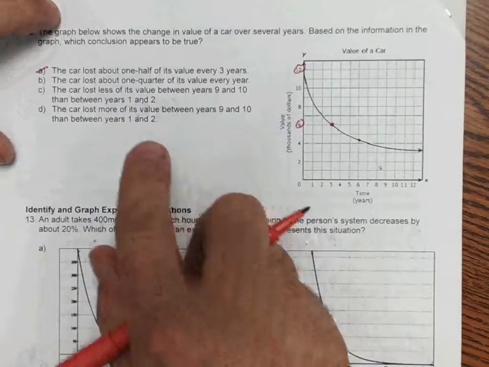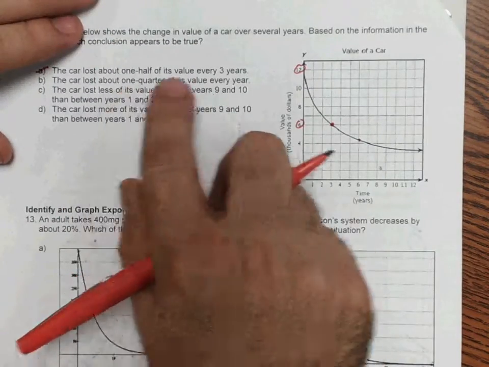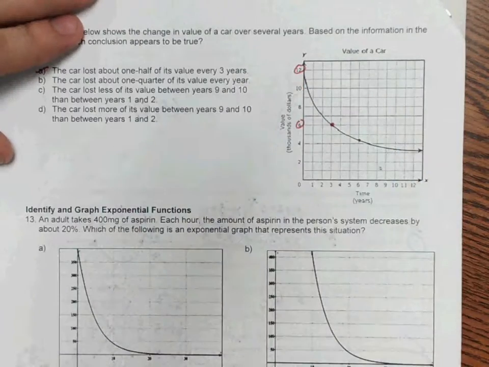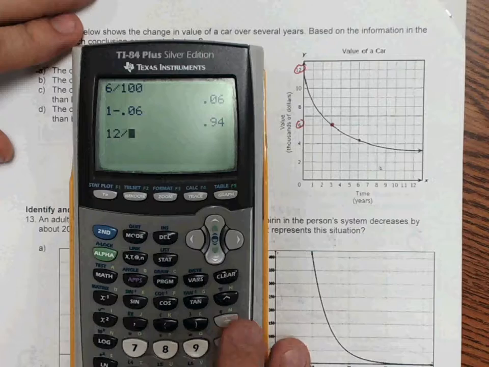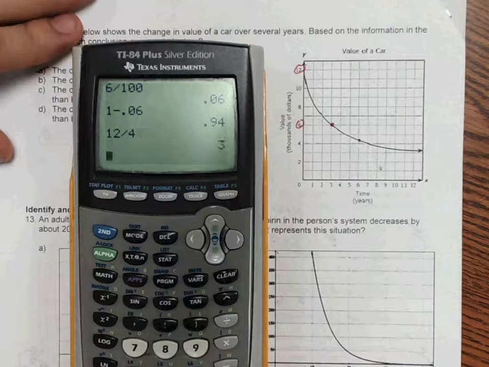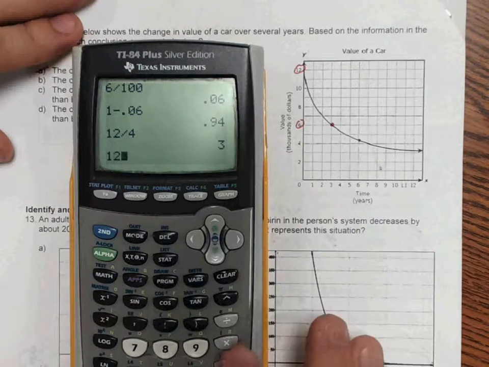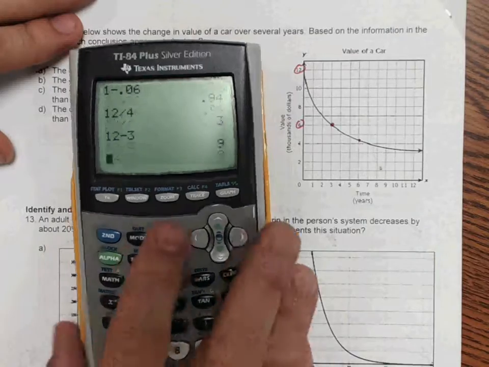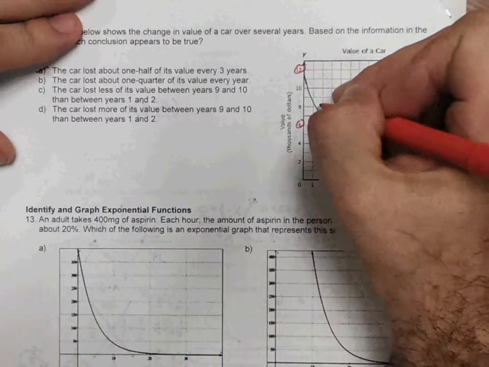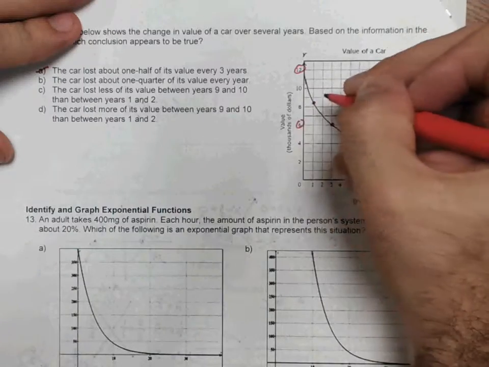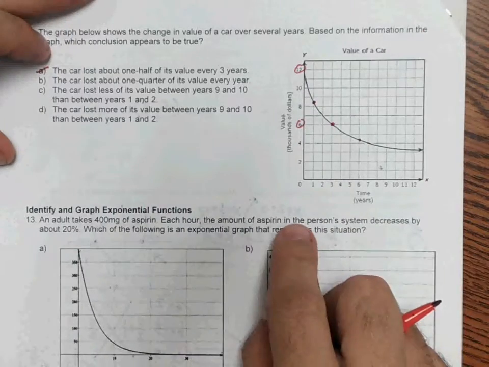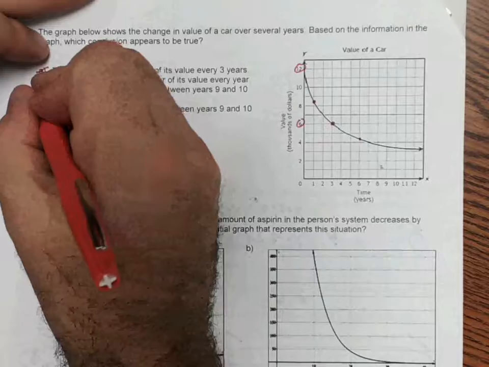Letter B says the car lost 1/4 of its value every year. So that means if it starts at 12, 1/4 of 12, 12 divided by 4, is 3. So we're going to say 12 minus 3. Should be down to 9 after year 1. It's about 8.5 after year 1. So that's not quite right. So B is out as well.